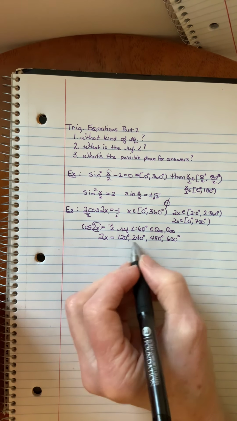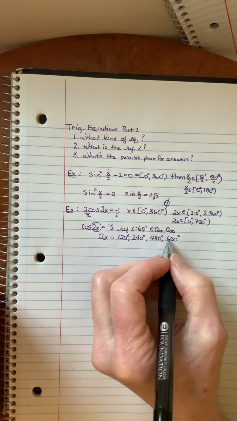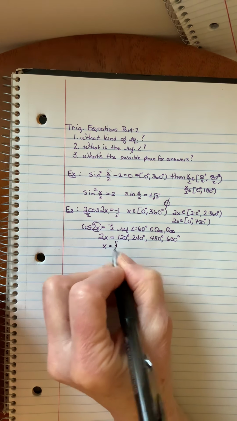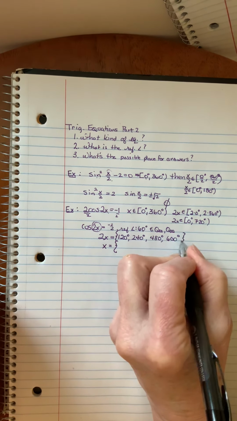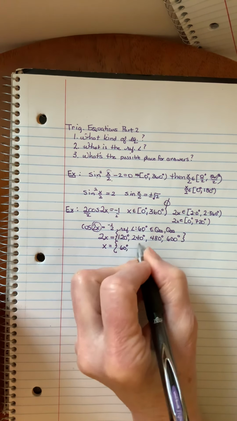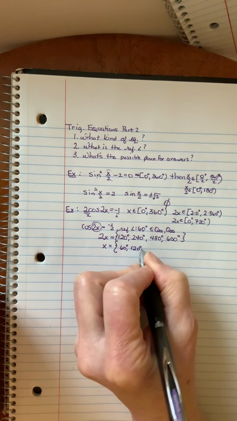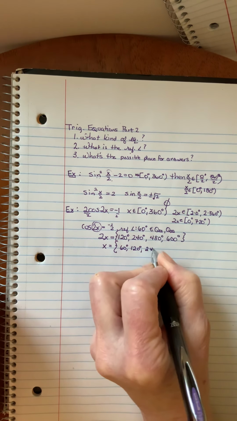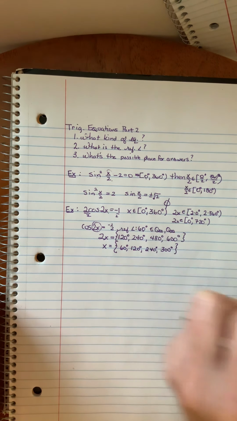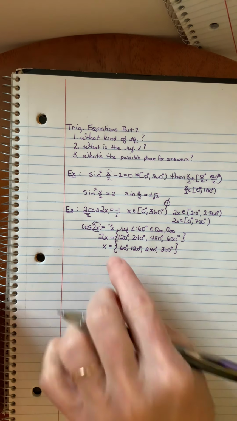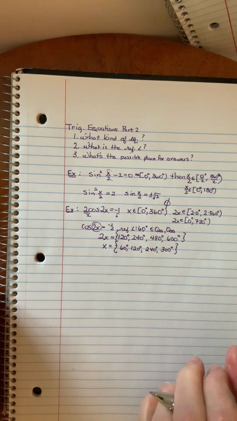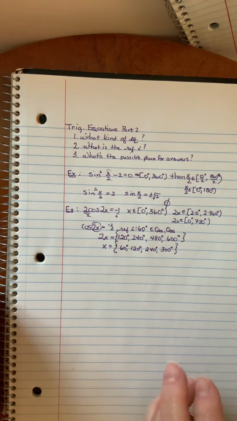So we've got 4 answers. Divide each by 2 to get x. So x is equal to, let me go ahead and bracket these off so it looks like a bunch of answers. If I divide each one by 2, I get 60, I get 120, I get 240, and I get 300. So those are the actual answers, but we went ahead and solved for 2x and then solved for x. So that's the way that you would work one out.